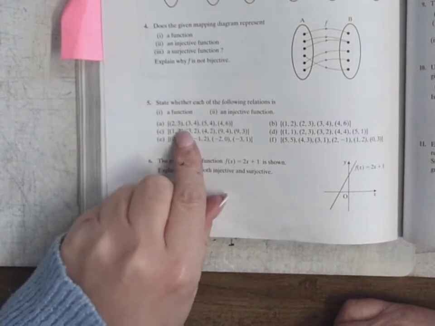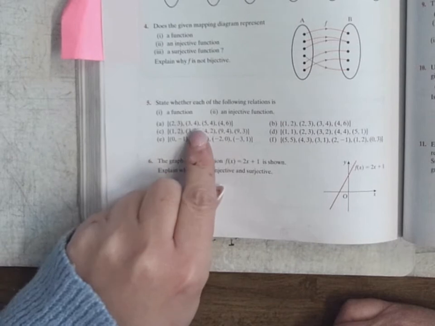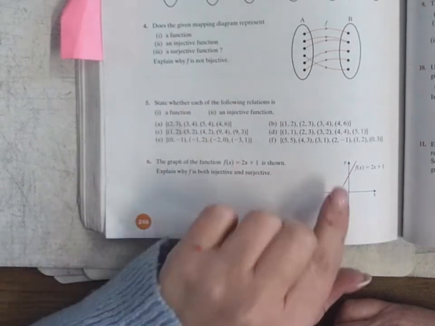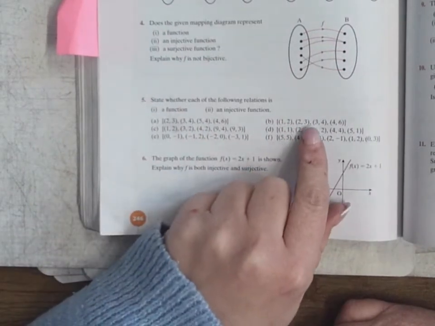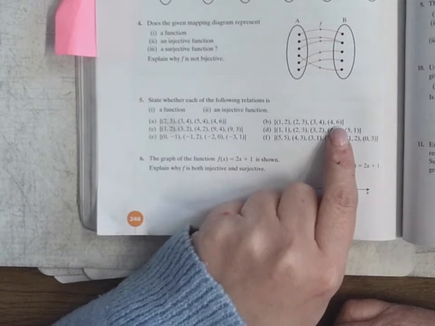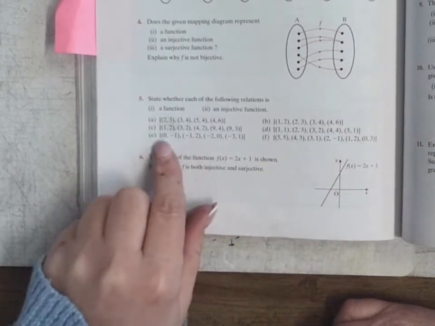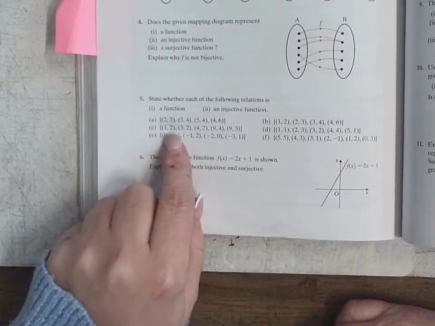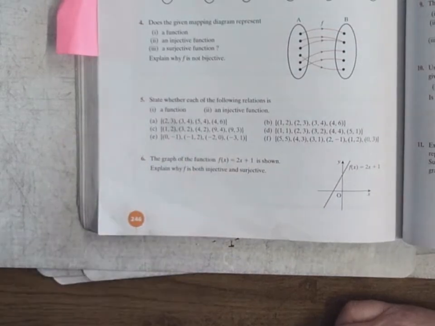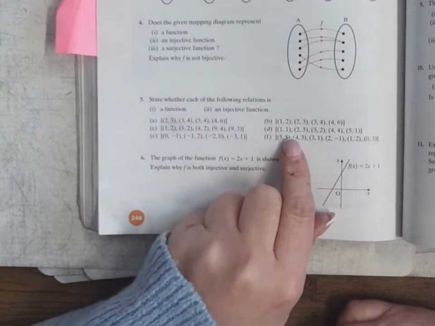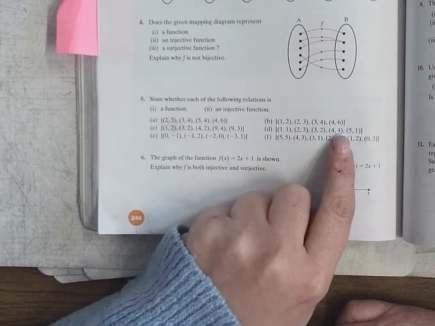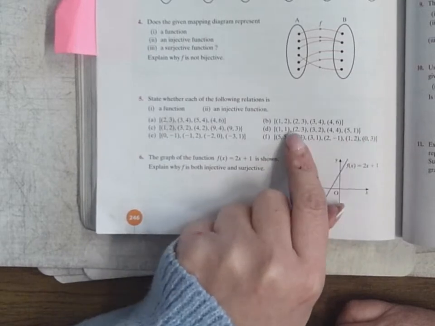So first one, the 4 is the y, the 4 is there twice, not injective. B, 2, 3, 4, 5, that's injective. Look at the y's here. 2 is there lots of times, not injective. Here, 1, 3, 2, 4, 1. 1 is there twice, isn't it?